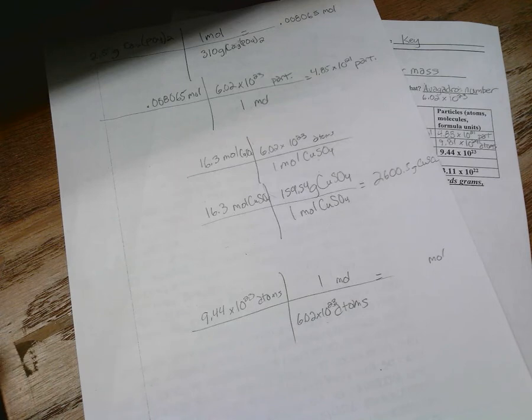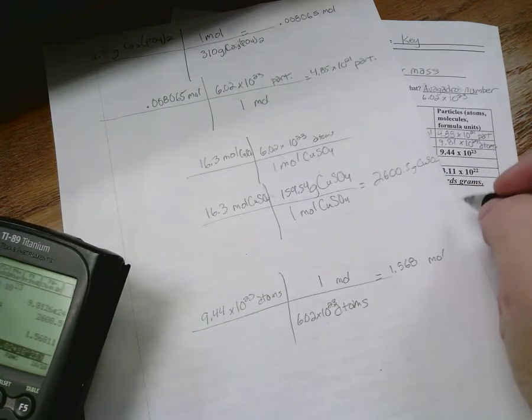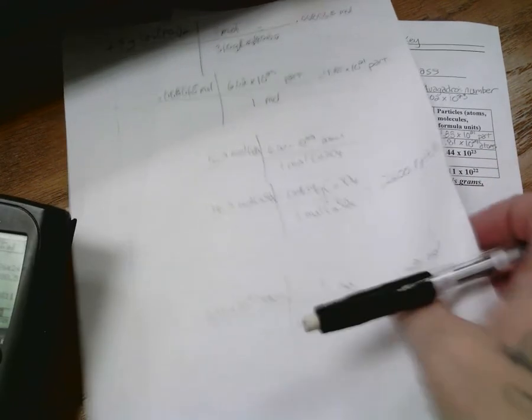All right, 9.44 times 10 to the 23rd divided by parentheses 6.02 times 10 to the 23rd. I get 1.568 moles. What am I looking at here? CaCl2.